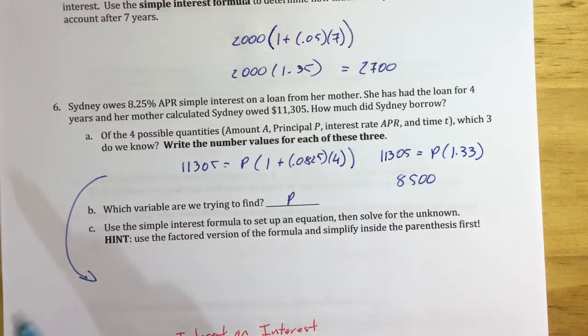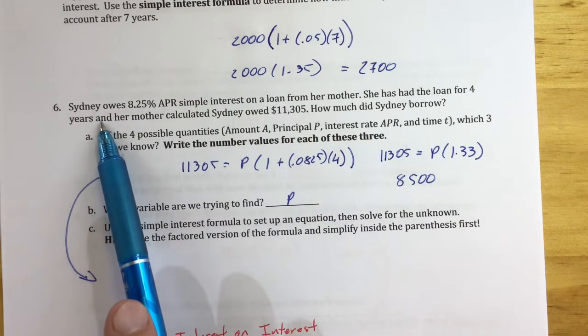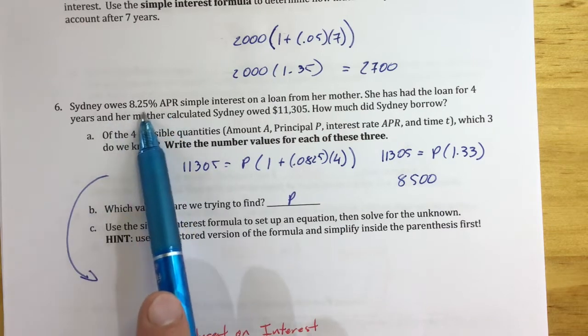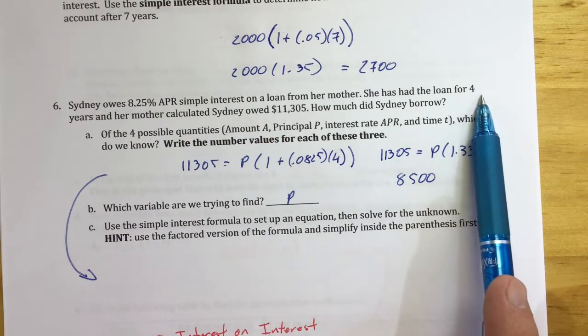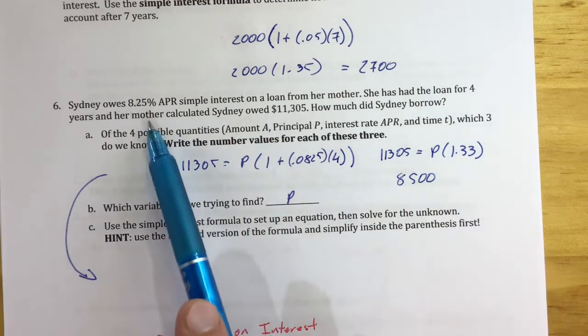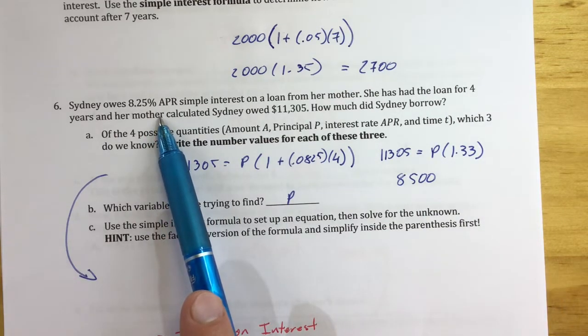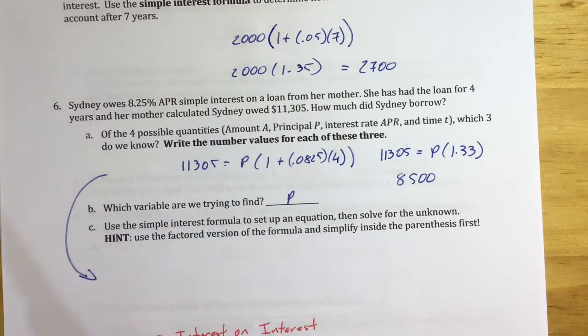Okay, 6. Let's see here. Sydney, she's going to owe money here, so she's not actually saving money, but it's 8.25%. It's going to happen for 4 years. I think her mom's involved in this one. So again, that's why it's a concept of simple interest and not what will be called later as compound.